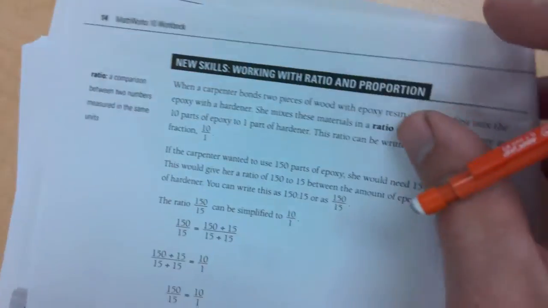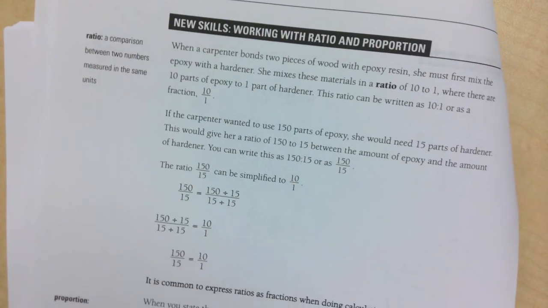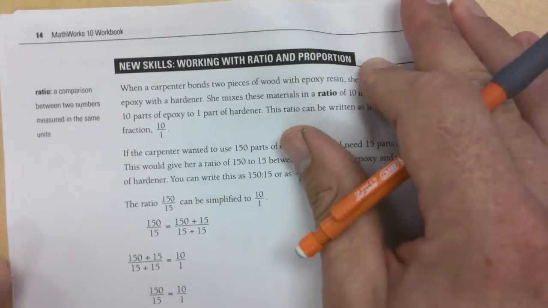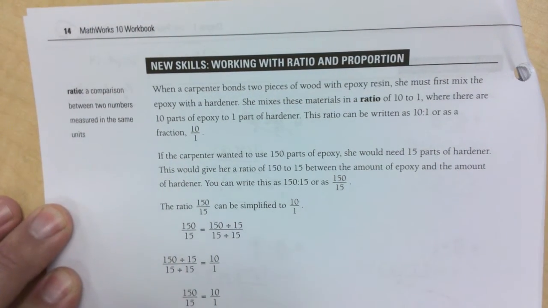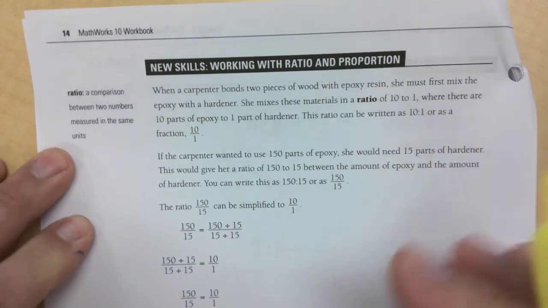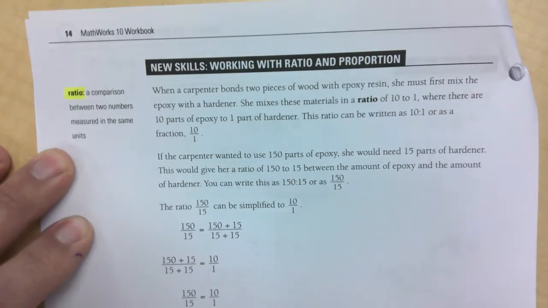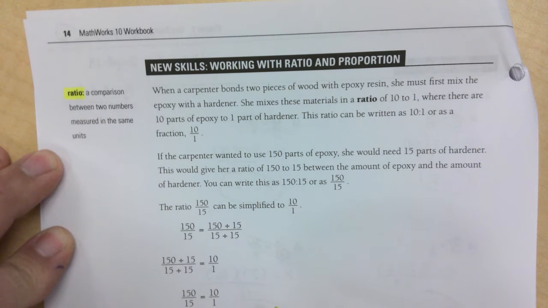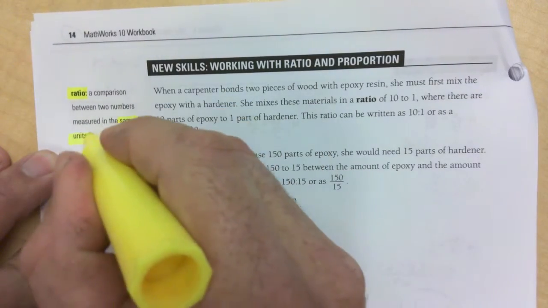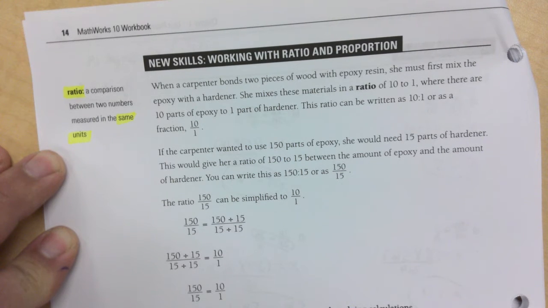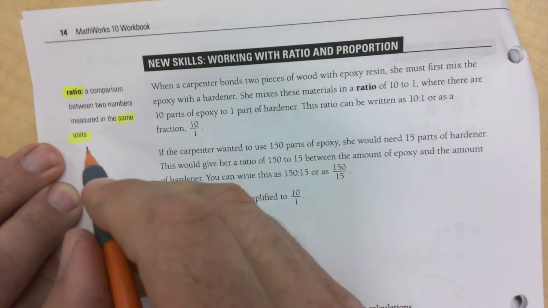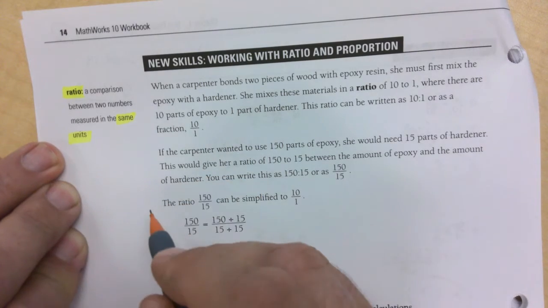All right, let's go to 14 here. And underline, highlight if you can, okay? A lot of the important terms are on the side here. Ratio: a comparison between two numbers measured in the same units, okay? So it's basically, we're talking fractions, right? It's a fraction basically that has the same units.